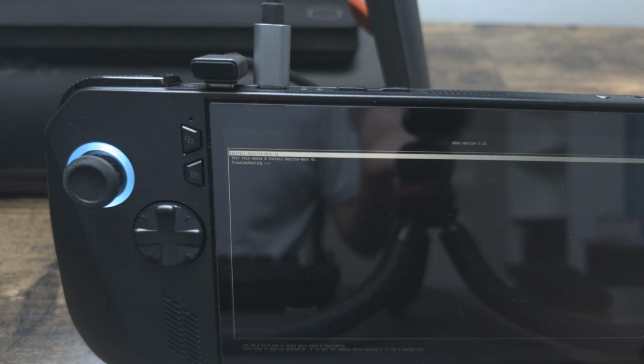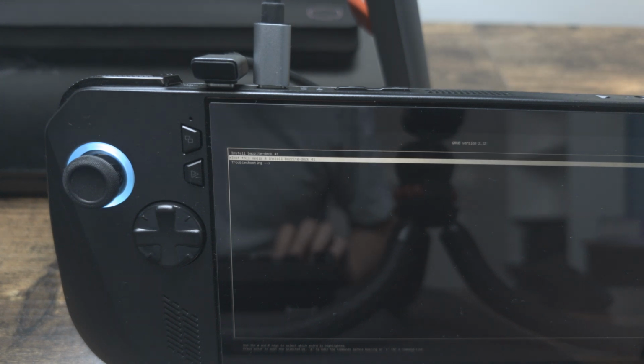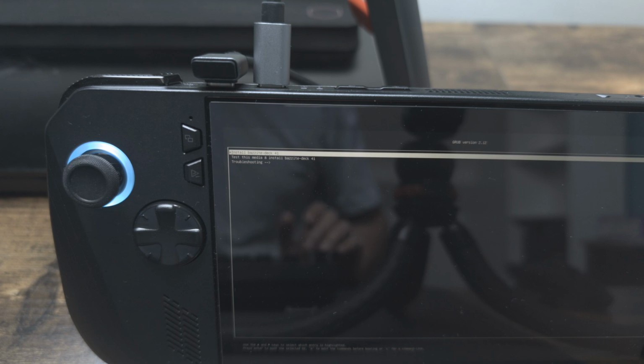The next screen we'll see is this really tiny screen. As you can tell, I've had to zoom in. Initially it'll be on Test This Media and Install Bazzite, but this is where your keyboard and mouse will be helpful. Use your keyboard and press the up arrow key, and then press enter to install Bazzite Deck 41.